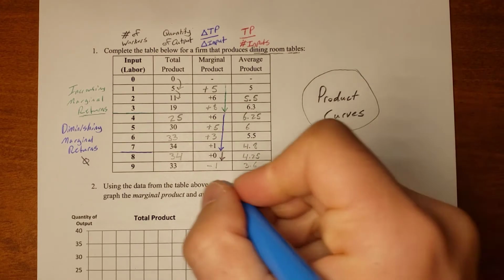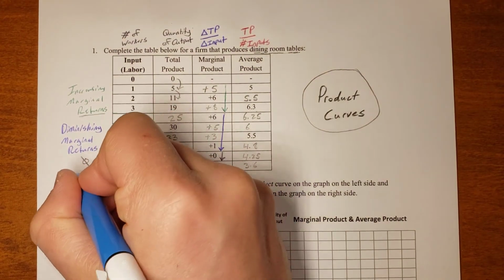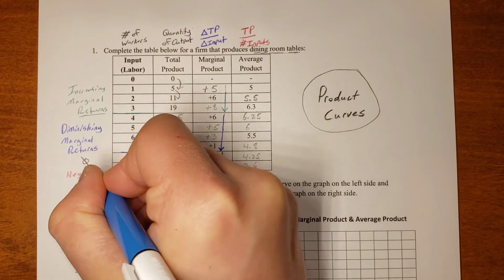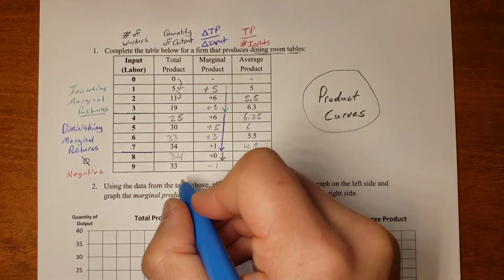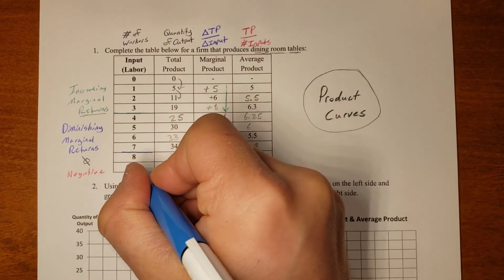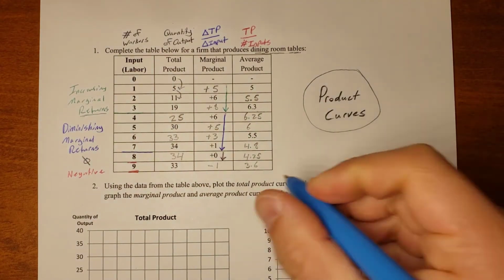And then for the final unit of labor, the 9th unit of labor, we actually have a negative. We have a negative return. Okay, so that is certainly not a worker worth hiring. So this 9th unit of labor is also certainly not worth hiring.